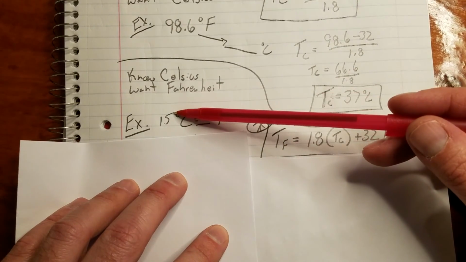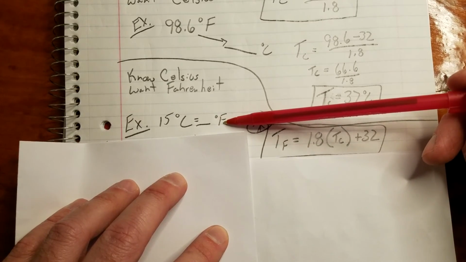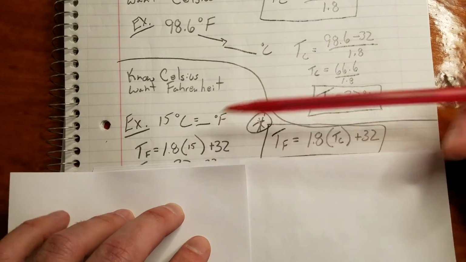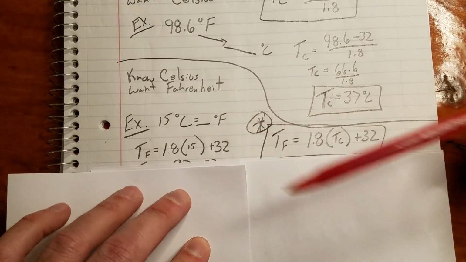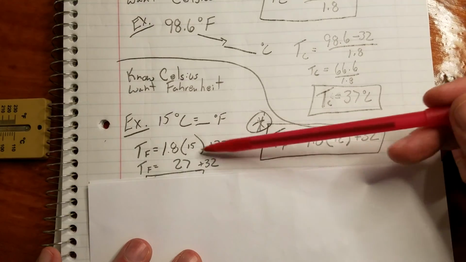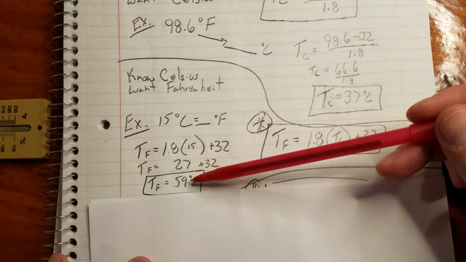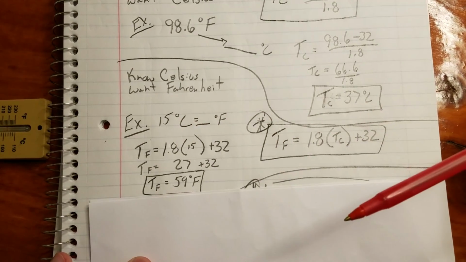So, as an example, if it's 15 degrees Celsius outside, what is the temperature in Fahrenheit? 1.8 times 15 plus 32. 27 plus 32. You have to do that multiplication first. 59 degrees Fahrenheit is the equivalent to 15 degrees Celsius.